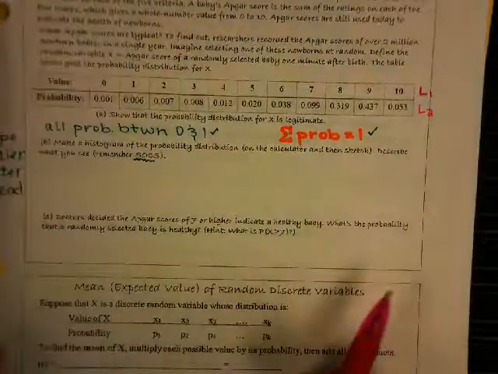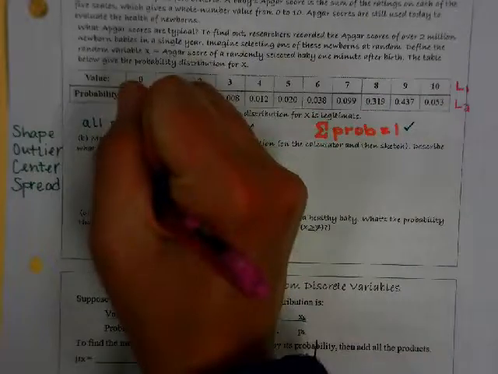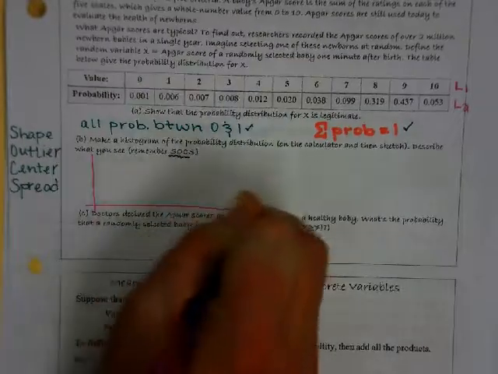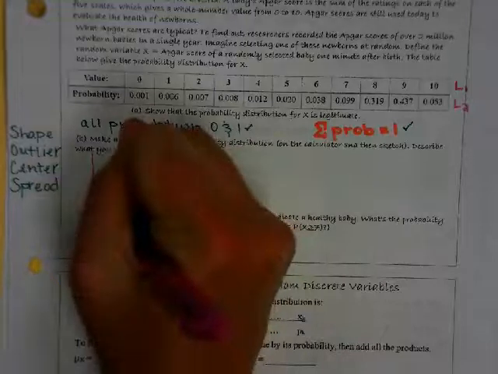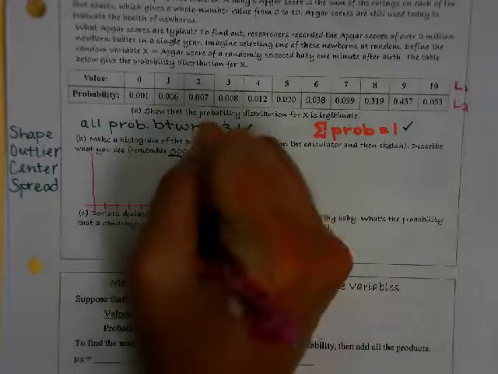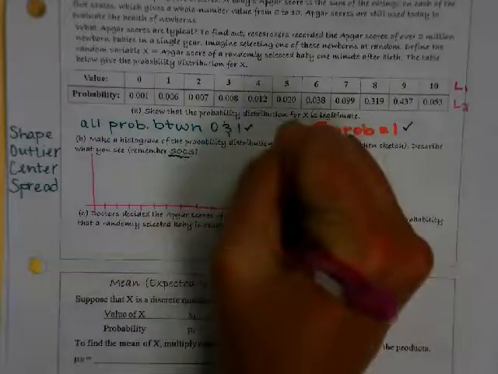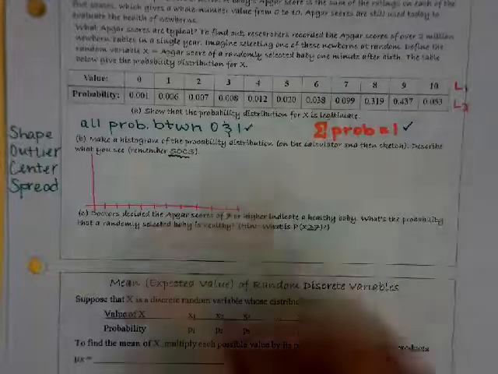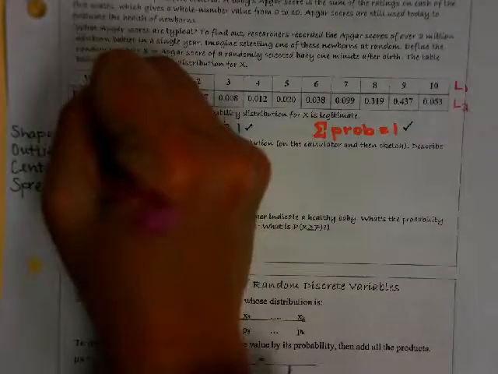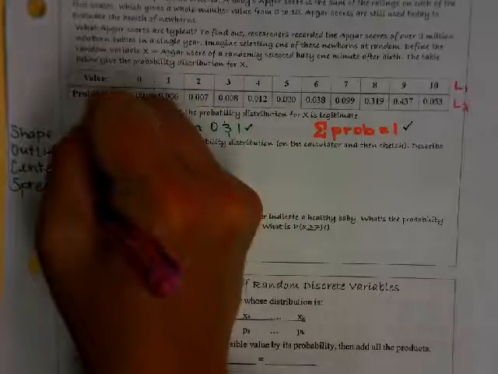We have 1, 2, 3, 4, 5, 6, 7, 8, 9, 10, 11, and this has 0.5 and 1. This first bar barely gets off the x-axis.